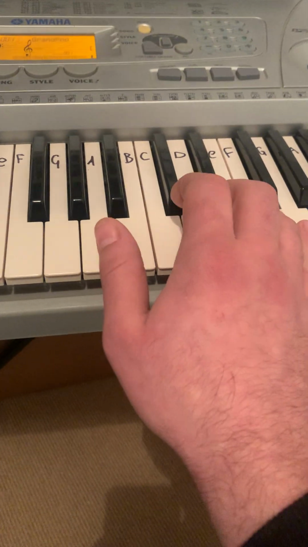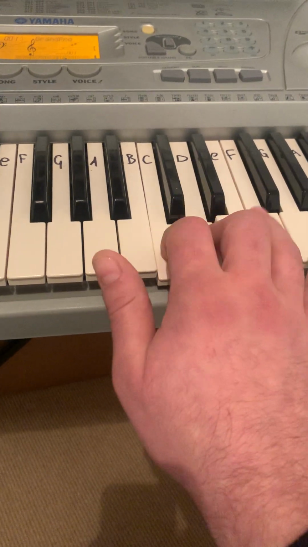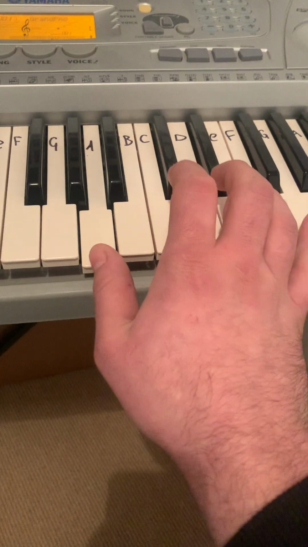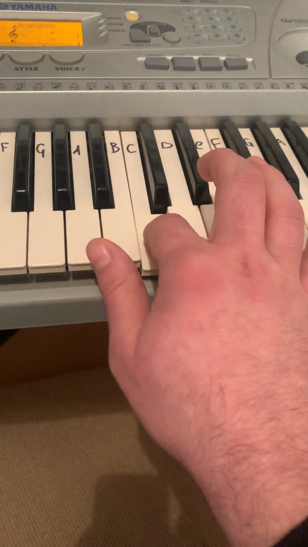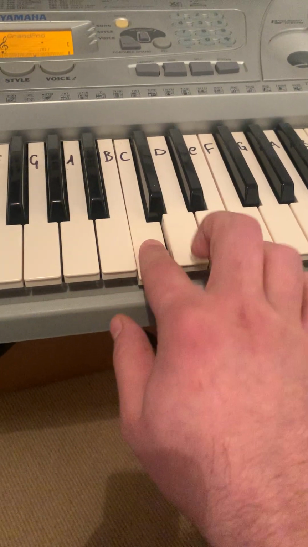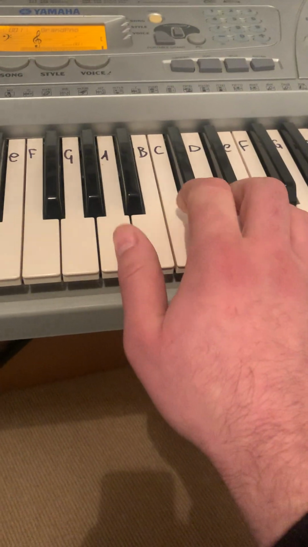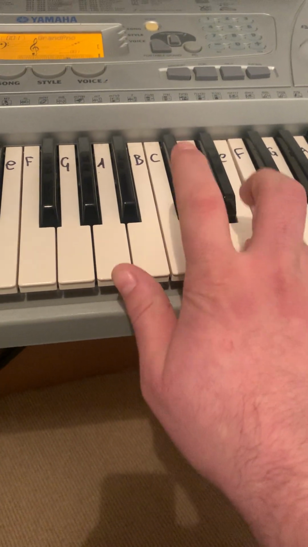So rather than going boo, boo, boom, boo, boo, boo, boom, you might go boo, boo, boom, and end on the third. Or you might go boo, boo, boo, boo.